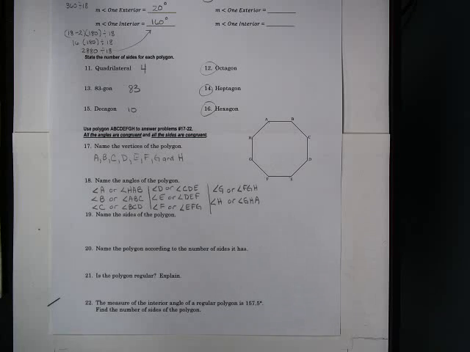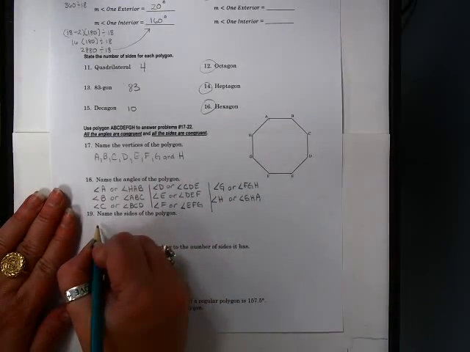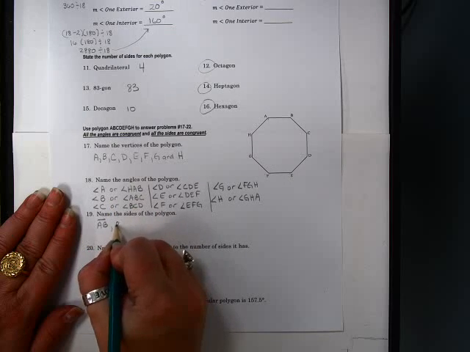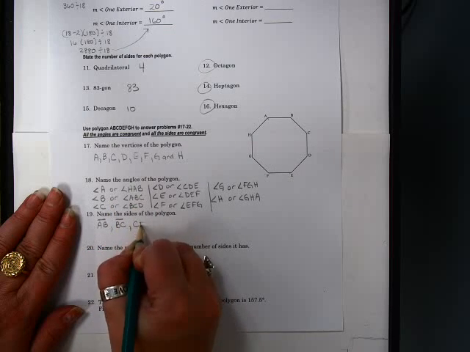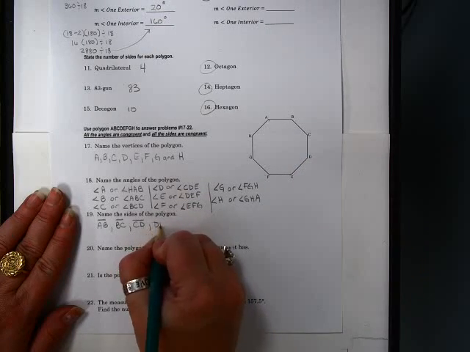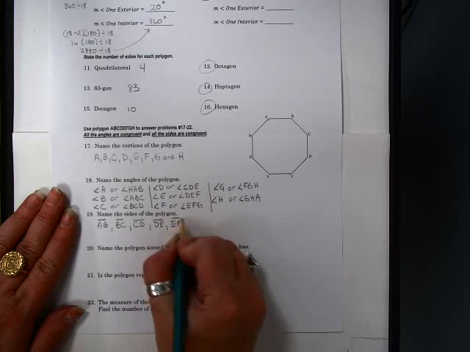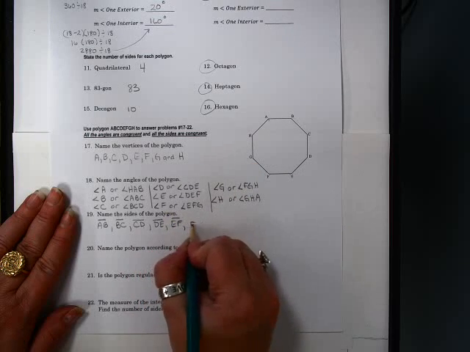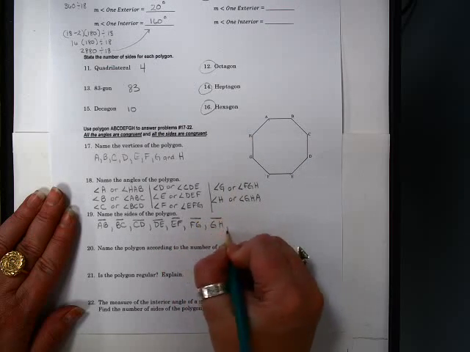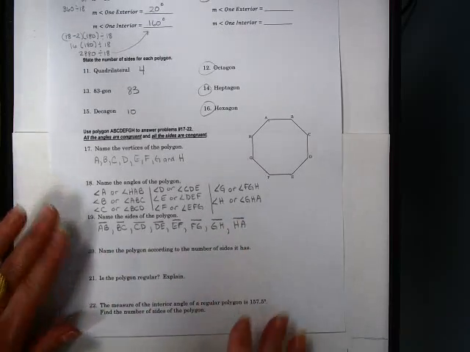Now sides, remember, are segments, so you have to use segment notation. So I've got side AB with segment notation, BC, CD, DE, then I have EF, FG, GH, and HA. They're all my sides.